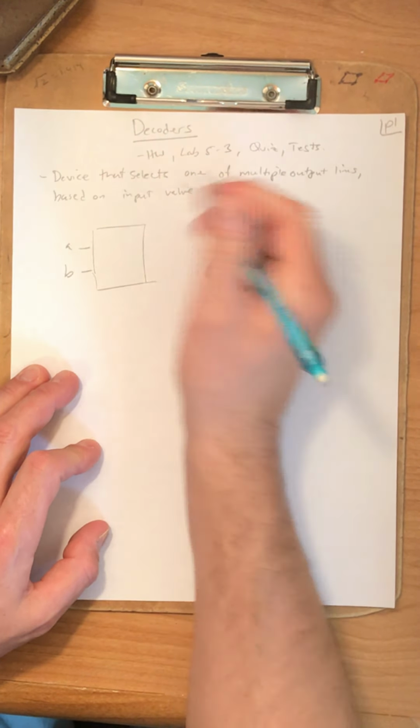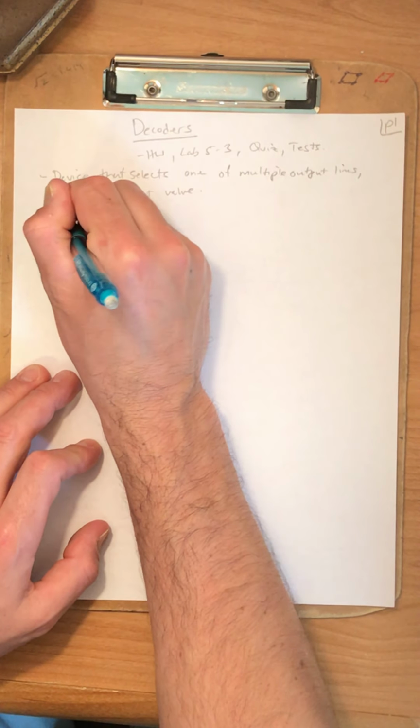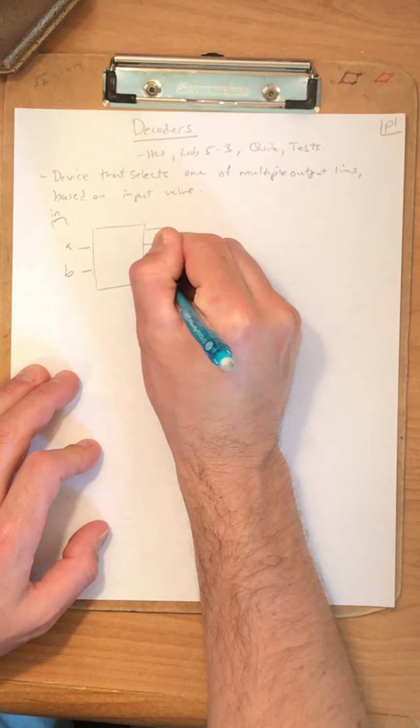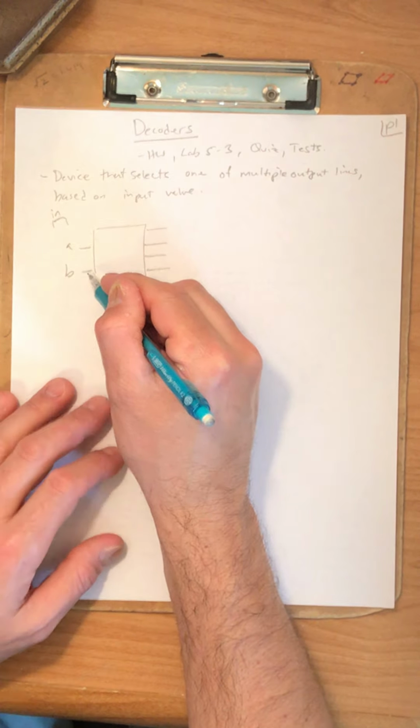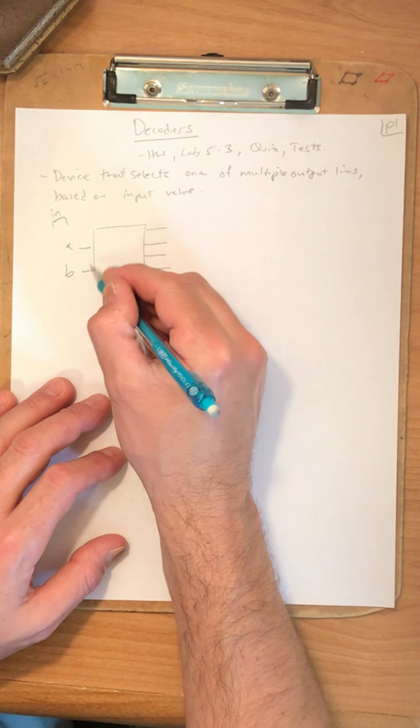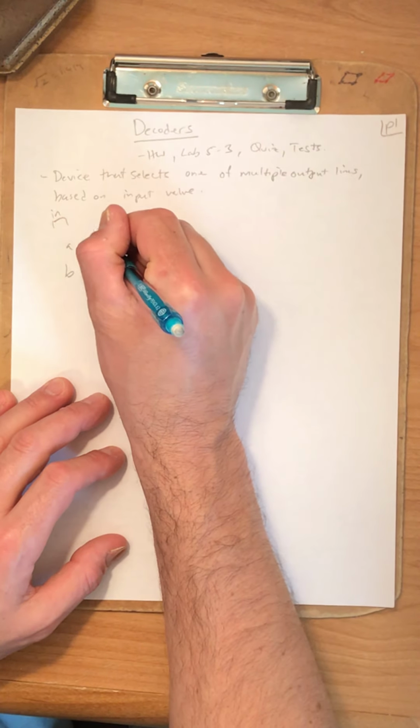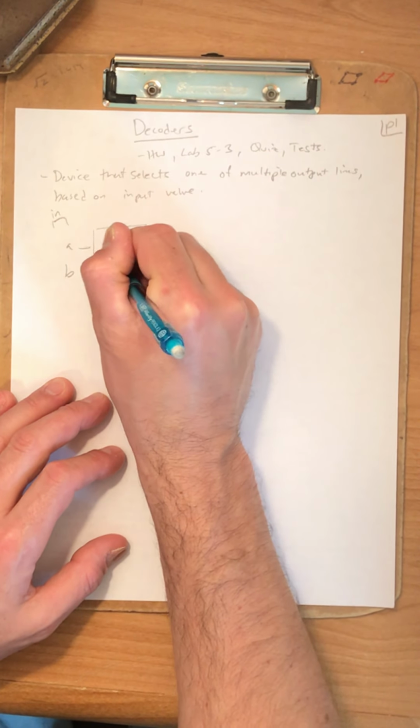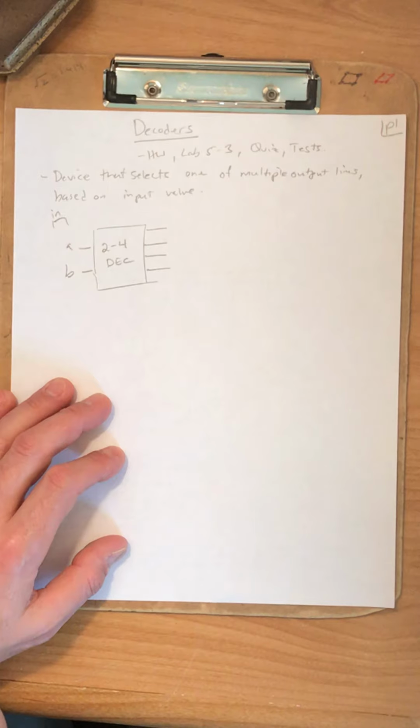So here's our input lines. 2 bits means we have 4 possible output values. We have 4 values, 0 0, 0 1, 1 0, 1 1. So this is known as a 2 to 4 decoder.